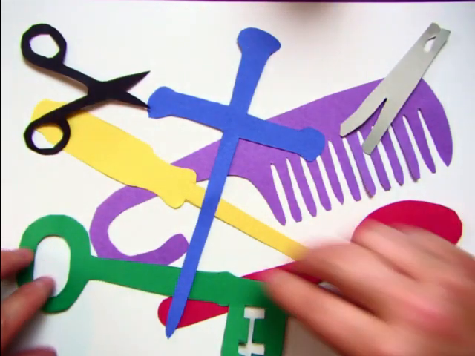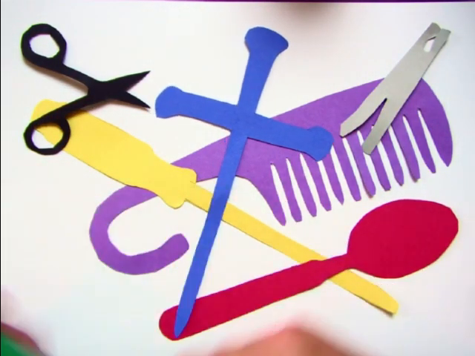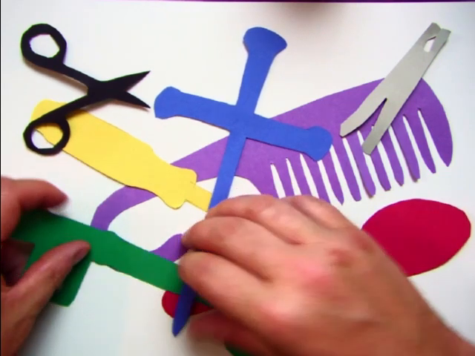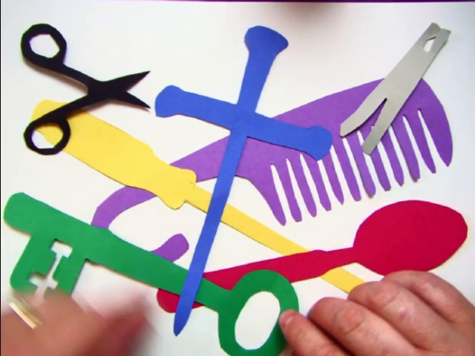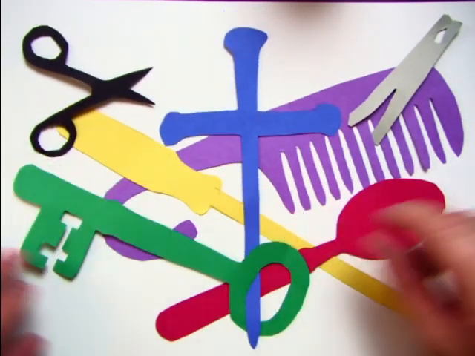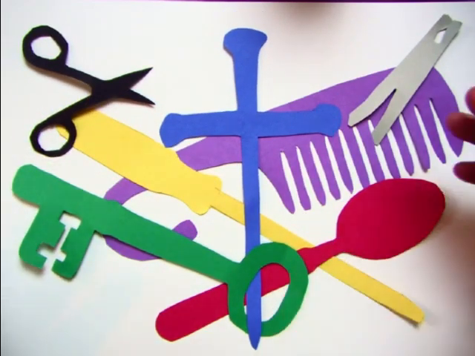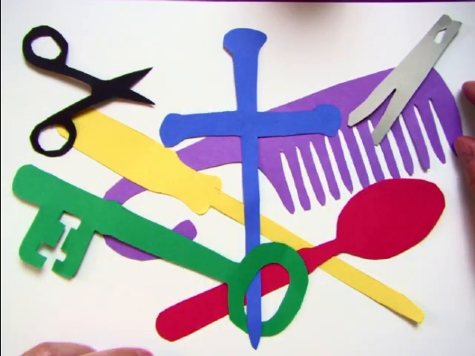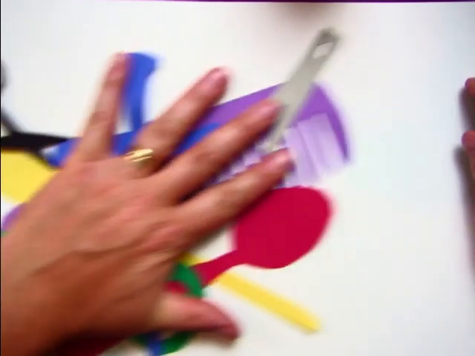And just double check everything. And that changes it a little bit. You can have pieces that go through another piece, such as that, to make it more interesting. I like what I have here, so I'm just going to slide it off.